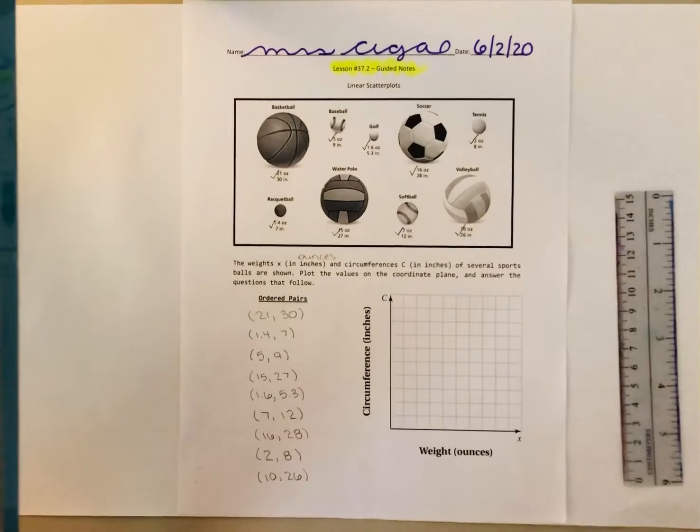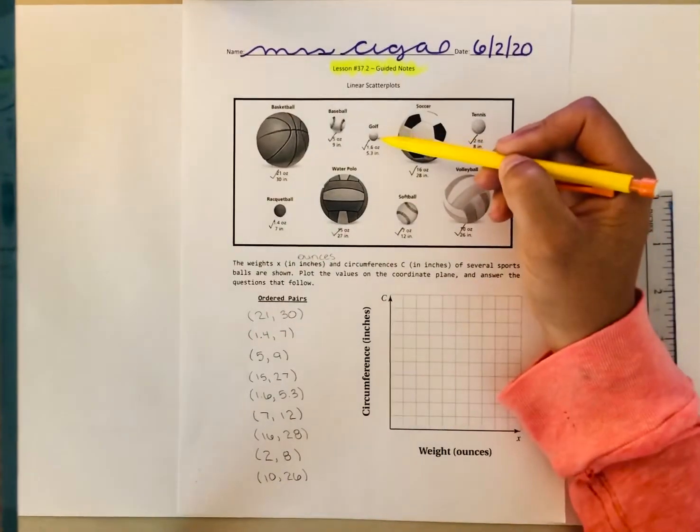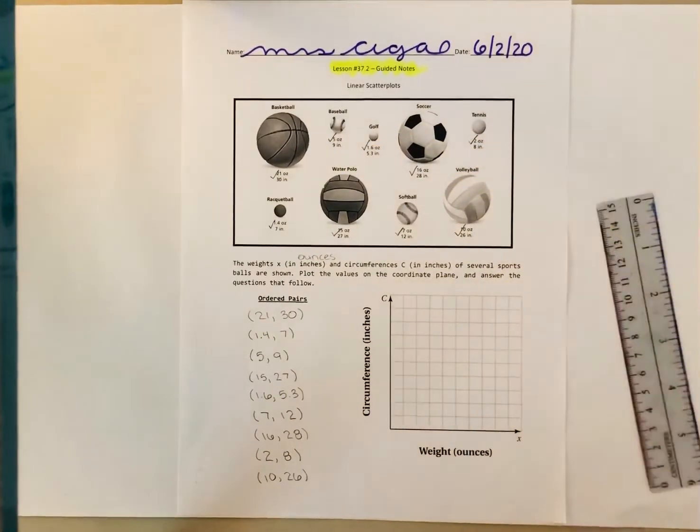So you can think about right now what to expect when we plot all these. Do you think that as the ball gets bigger, it gets heavier? Some of these, they don't, right? A golf ball is probably a little heavier than some of these other lighter ones.